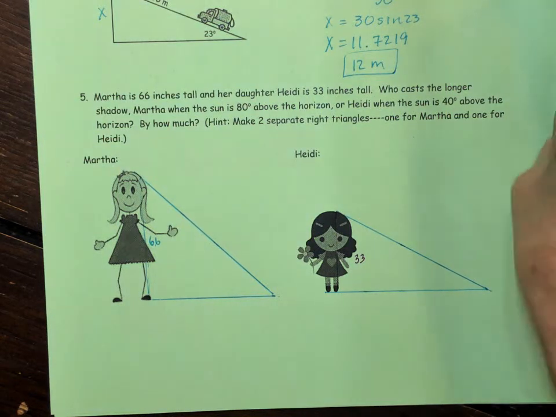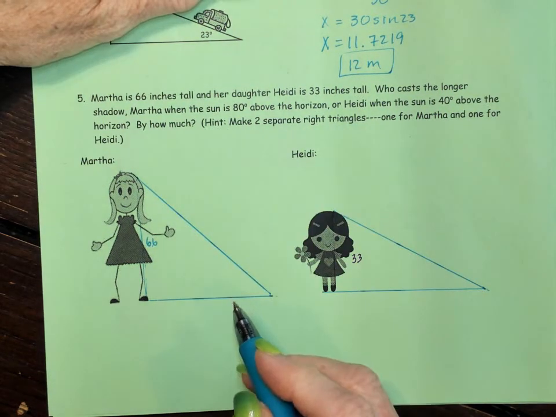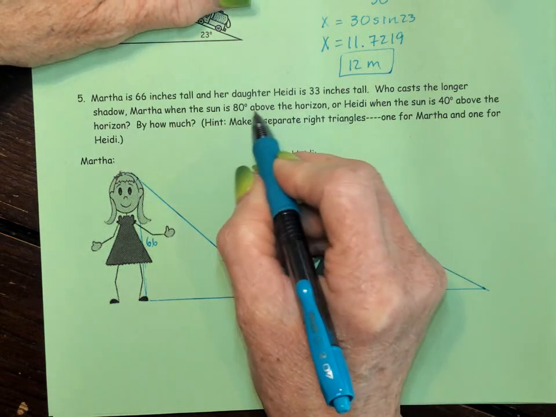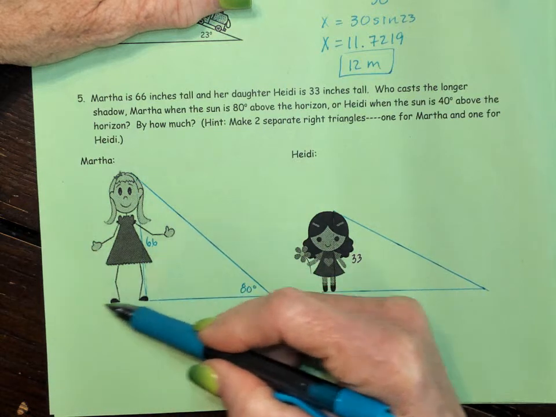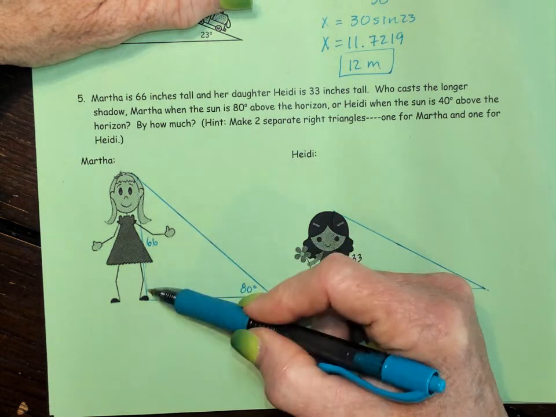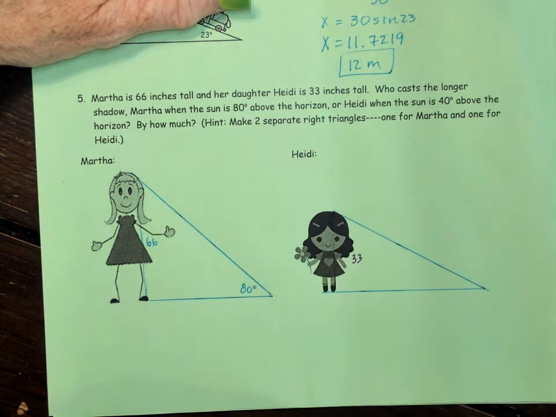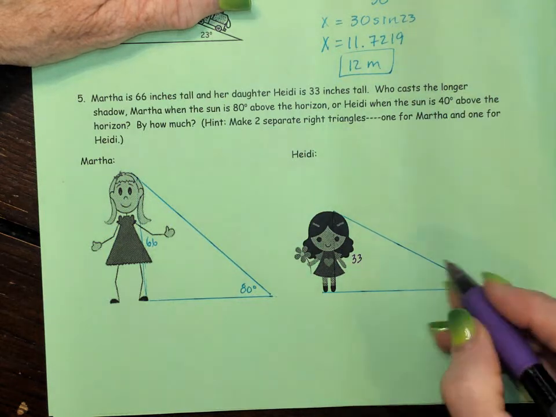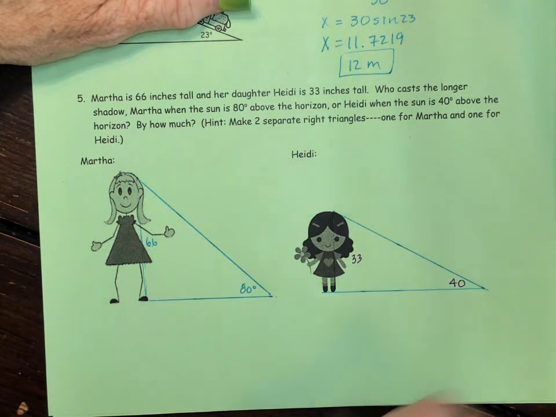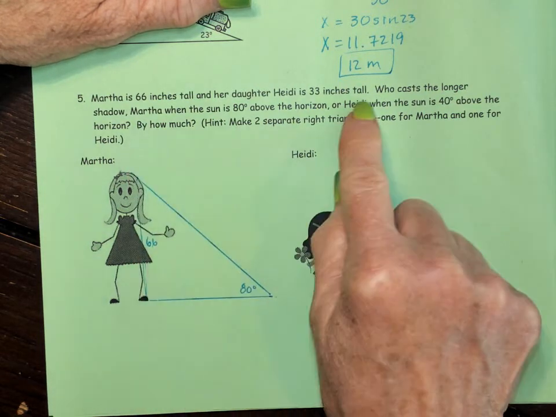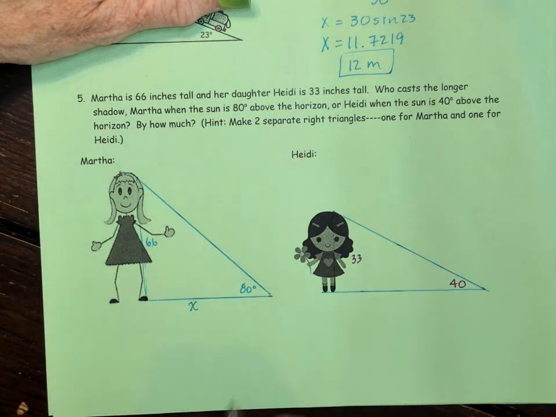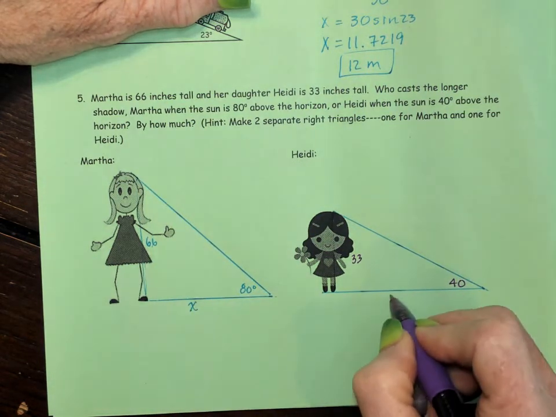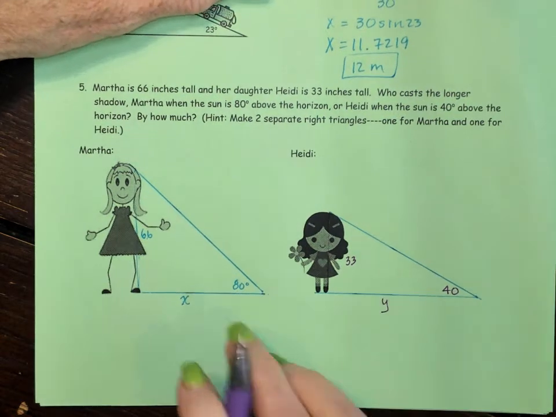Okay. Martha has the sun 80 degrees above the horizon. That's the angle of elevation. So 80 degrees, because here's the horizon, right? Above the horizon, so it's going up. Heidi has the sun 40 degrees above the horizon, so 40. And we want to know who casts the longer shadow. So the shadow down here for Martha, let's call that X. Heidi's shadow, let's call that Y.